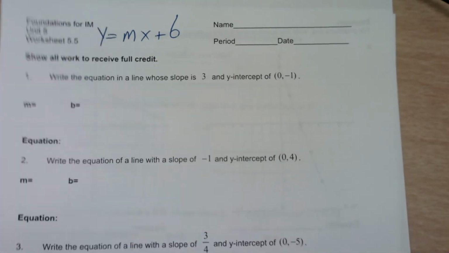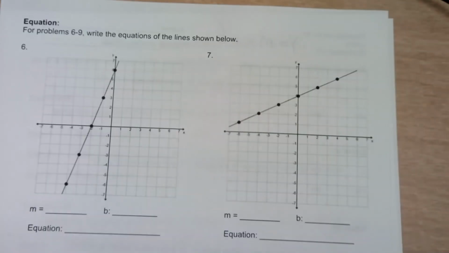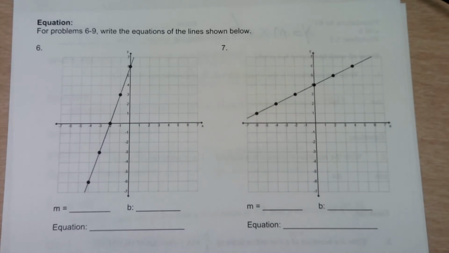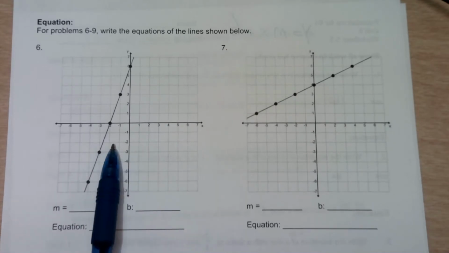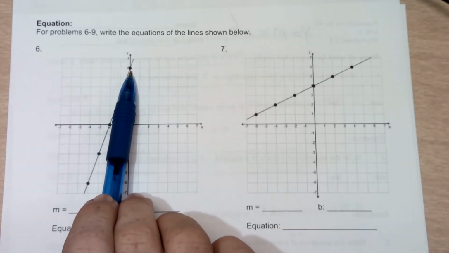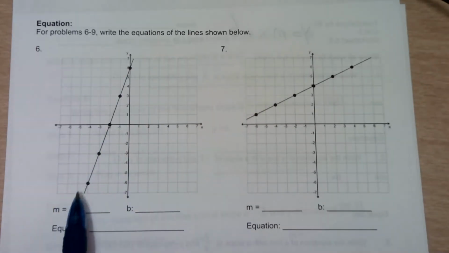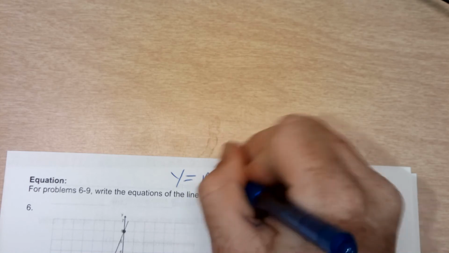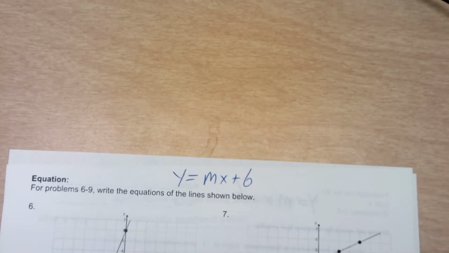And on the back, it looks just like the second part of the notes that we were completing. For problems 6 through 9, it gives us a graph. We are supposed to find the y-intercept, which is where this crosses the y-axis, and then count between points to figure out what our m is and put it into our equation. I'm going to write the equation of the line up here too, just so we remember it: y equals mx plus b.